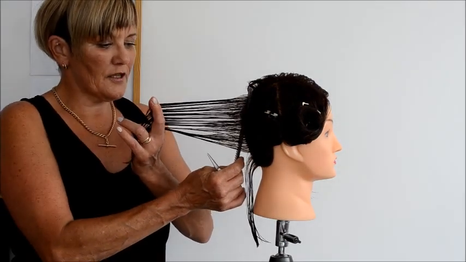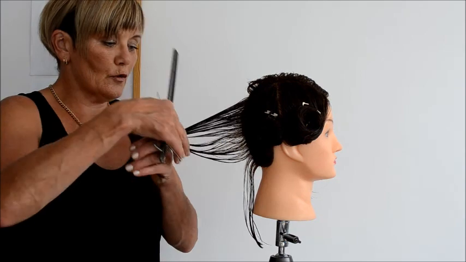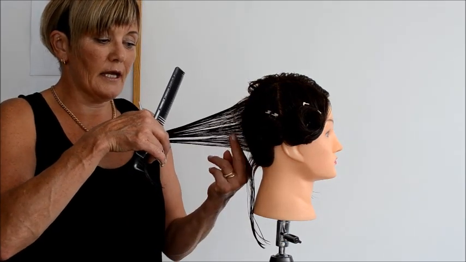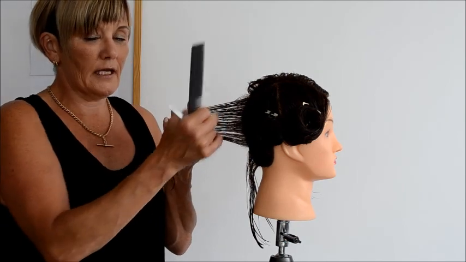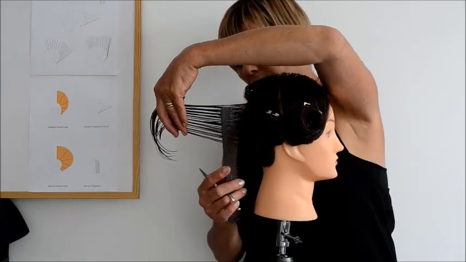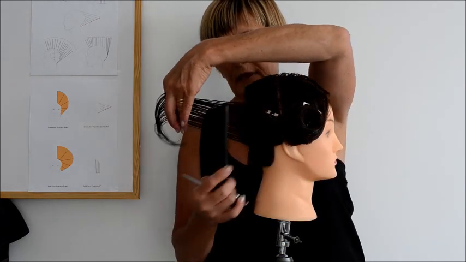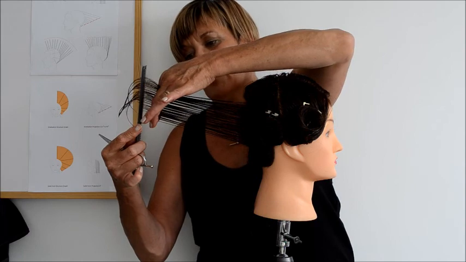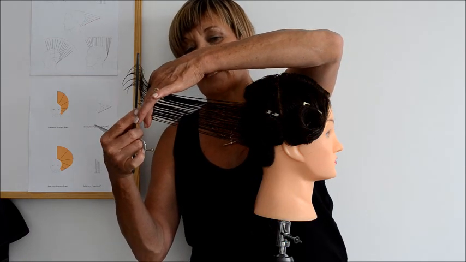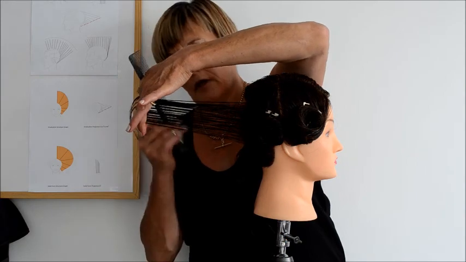So as we project the head from this, we've already cut this area here, and we're going to use the hair from the nape line as a mobile guideline to indicate where we will cut the hair to in the next section. So as I scale out my section and I bring the hair out from the head at 90 degrees, my guideline from below will tell me where to cut the hair at 90 degrees to the head.